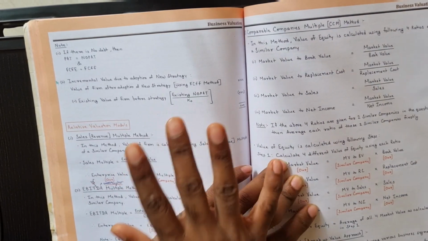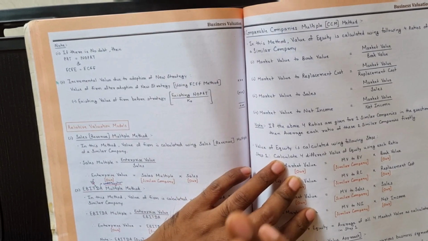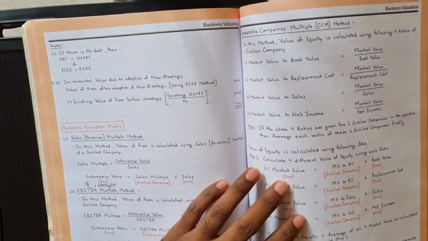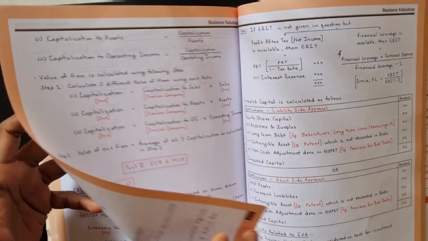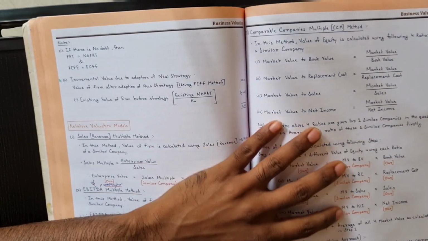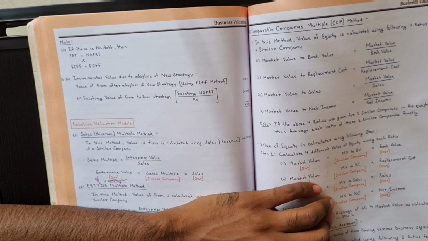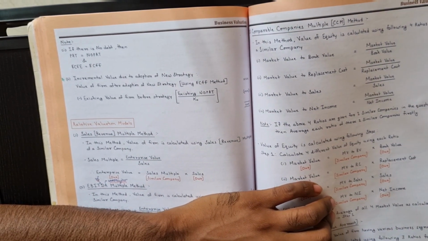So this is the concept of cash flow. We'll see another concept also, that is the relative valuation method models. It's also very short, and then we'll move on to questions. So what is relative valuation models? We'll see.